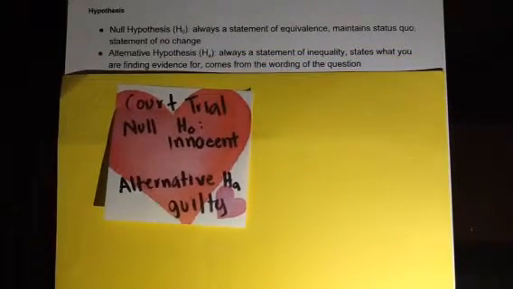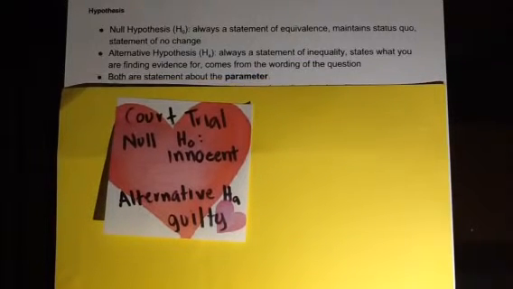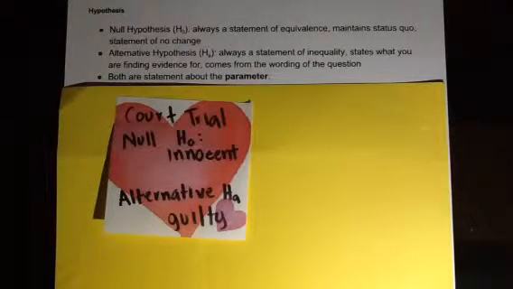The alternative hypothesis, our Ha, will always be a statement of inequality. Whenever you write your Ha, you'll always have an inequality in there. And it states what you think, what you are trying to find evidence for. And it always is going to come from the wording of the question. So the null and alternative hypotheses should both be stated before you start to collect data, and they are both statements of the parameter.